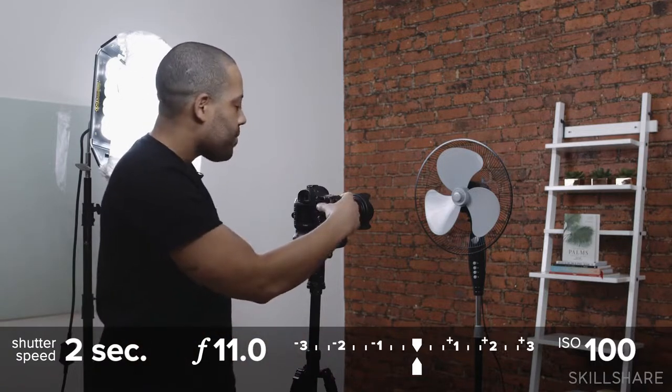Don't ever try to do this by holding the camera yourself. You're going to need to put it on a sturdy tripod. This is my travel pod. Probably better to have a little bit more of a sturdy one, but this will do for this experiment. So we're going to shoot our image at f11.